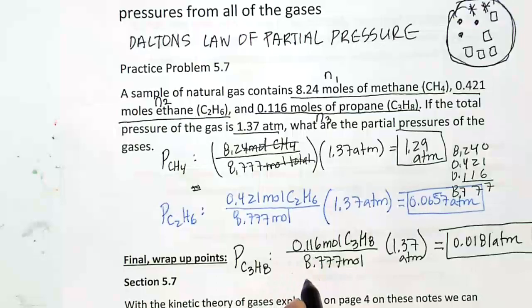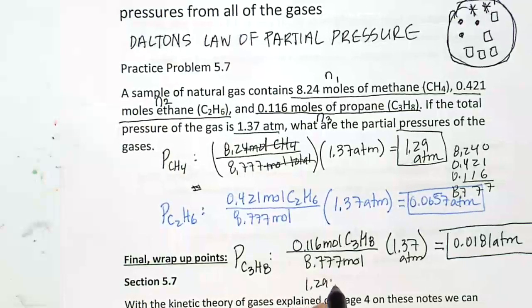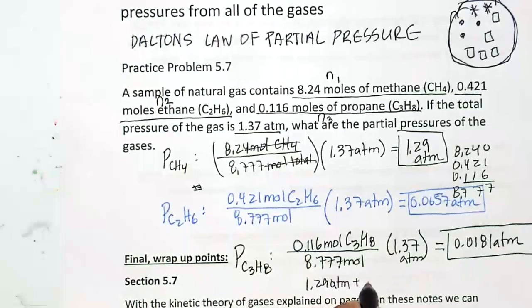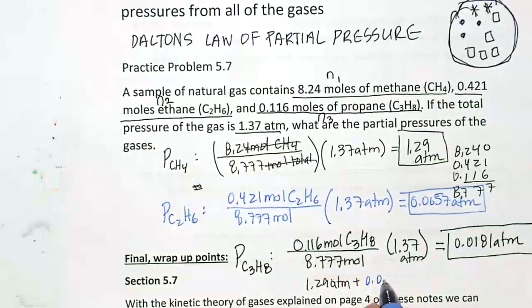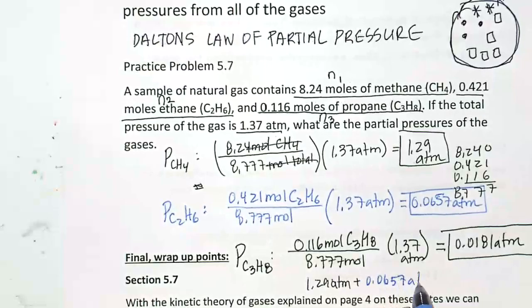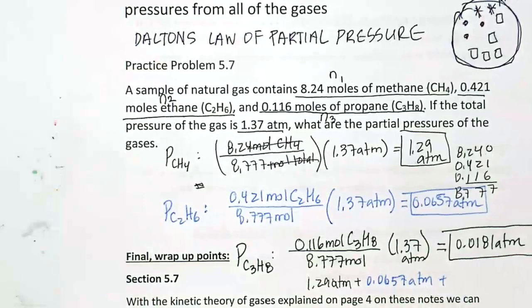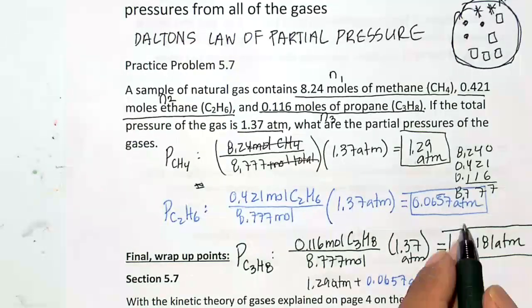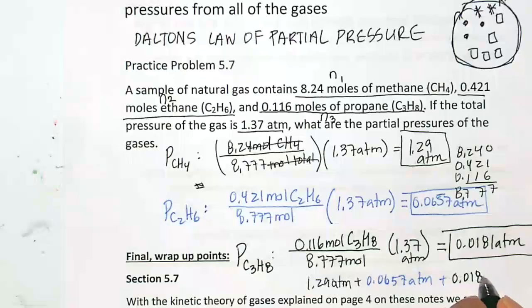Right, so if I take 1.29 plus 0.0657 plus 0.0181, what will that equal?